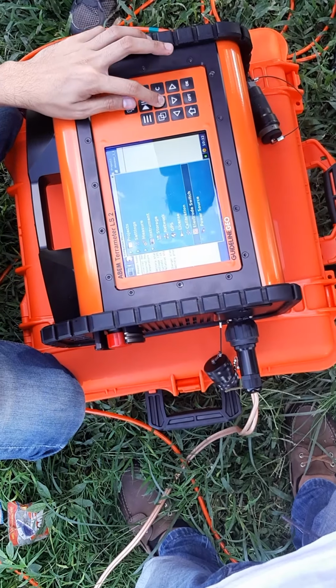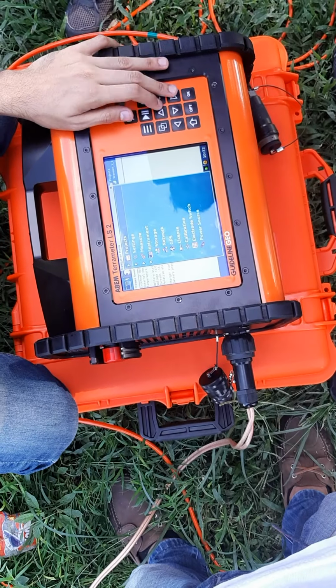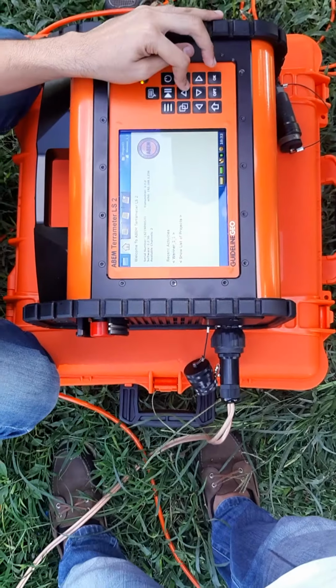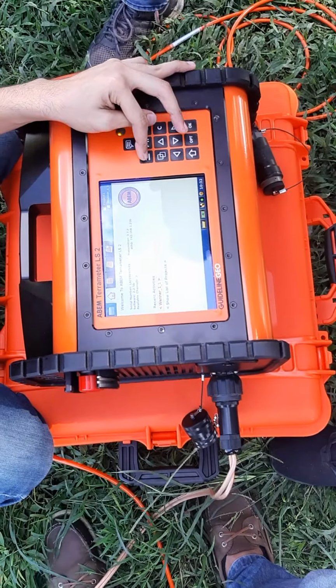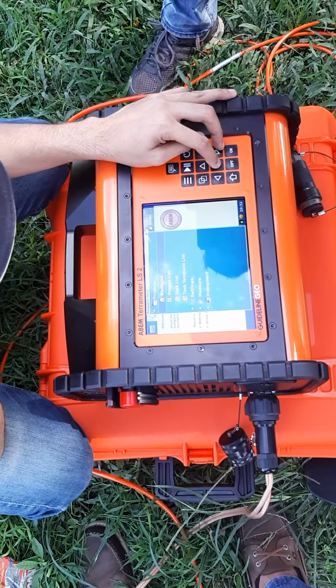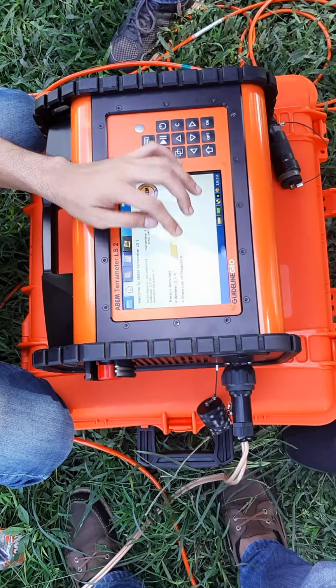If I go back again, project, welcome. So now that is part of the introduction. Usually we start by pressing 1, project list, or you can just click here, show all list project, press OK.